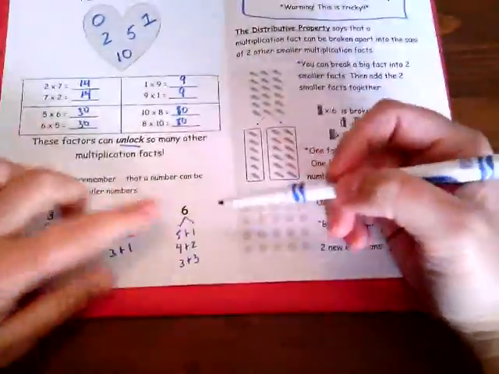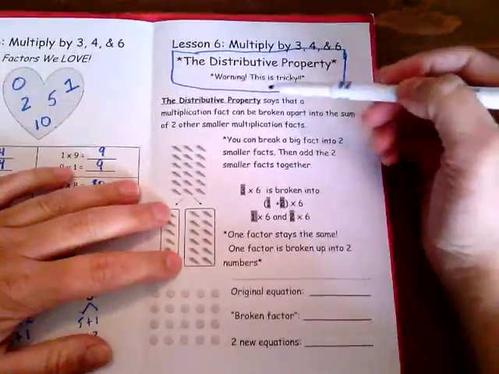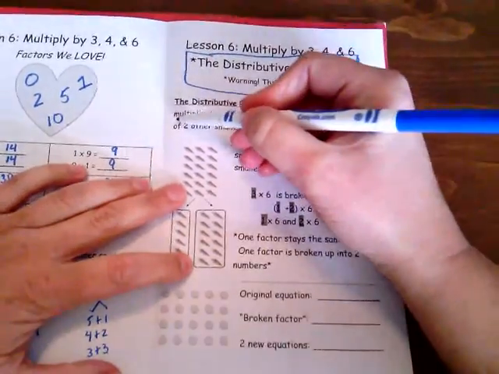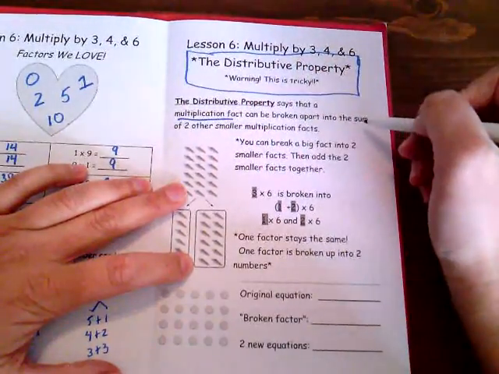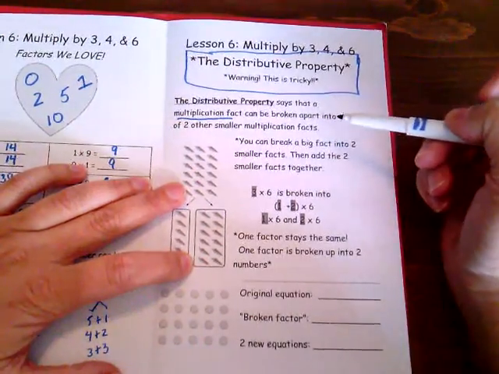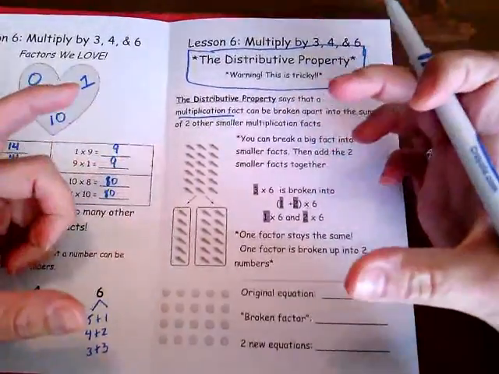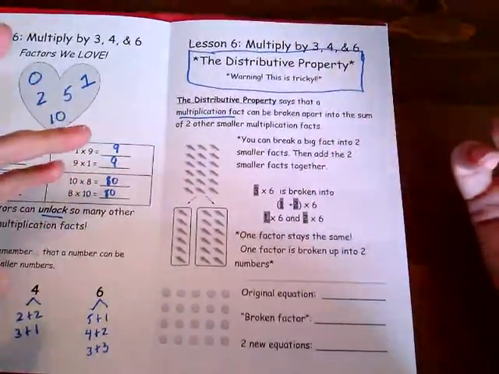Over here on this side, we talked about breaking a number into 2 smaller pieces. The distributive property says that a multiplication fact can be broken apart into the sum of 2 smaller multiplication facts. So basically, we can take a big fact and break it up into 2 smaller factors.